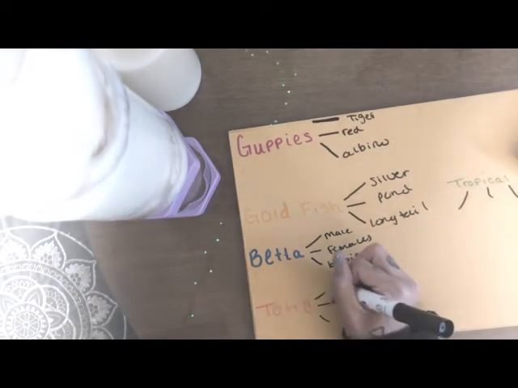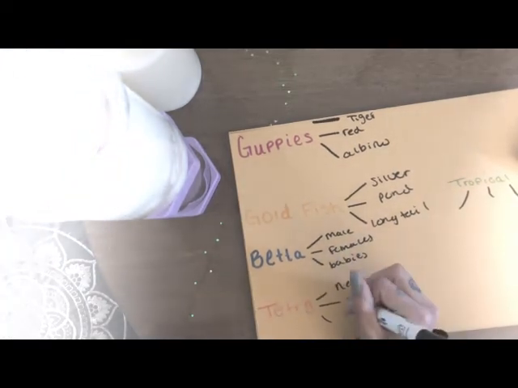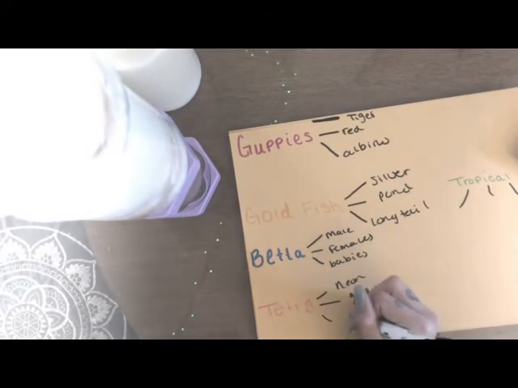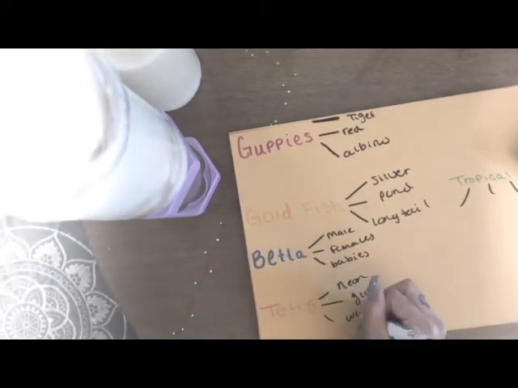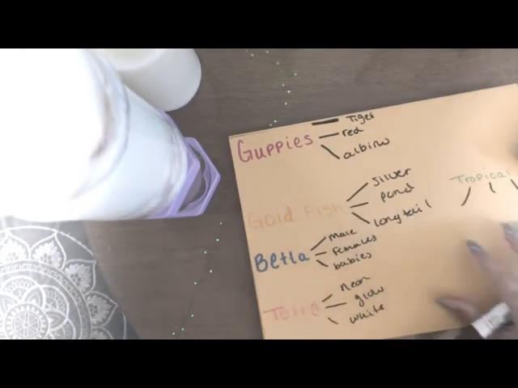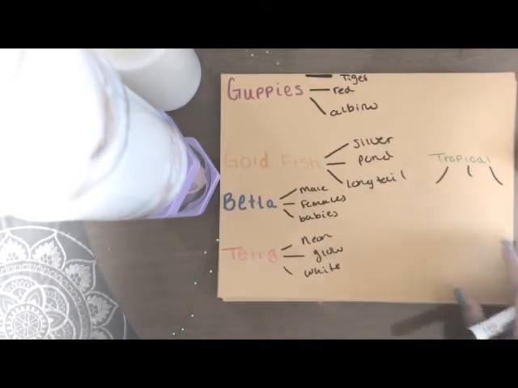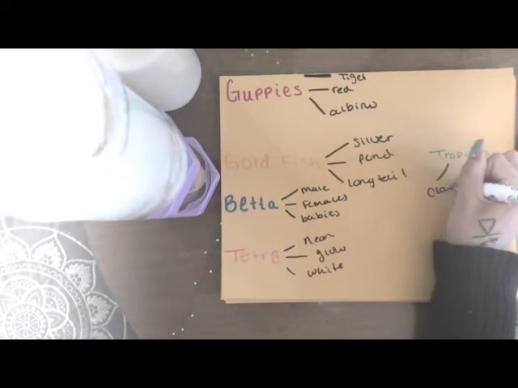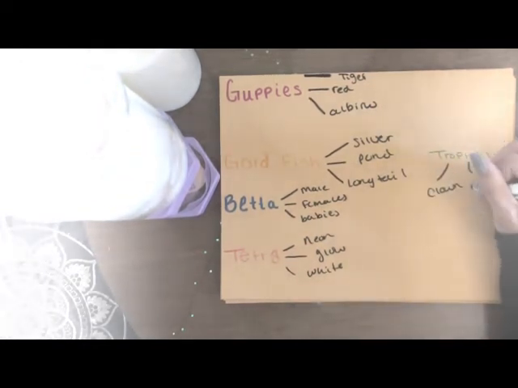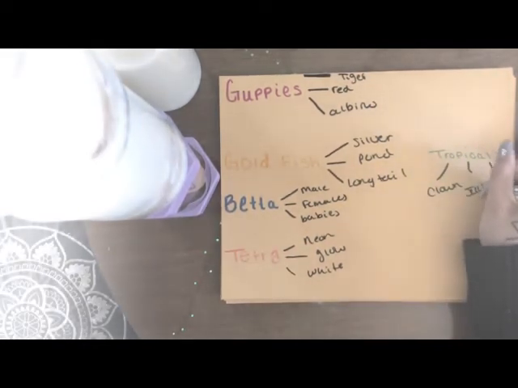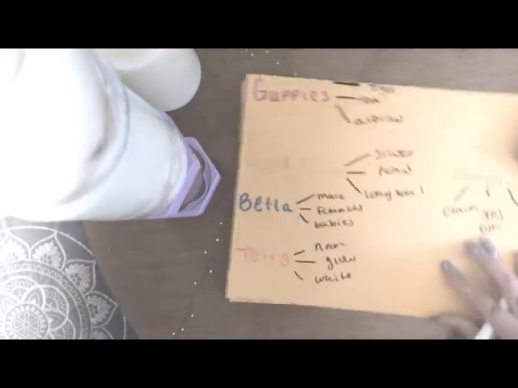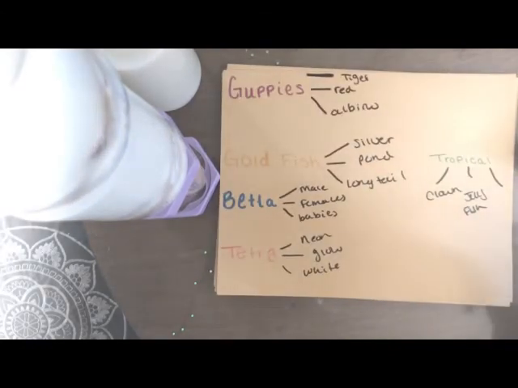Our tetras, we would have neon tetra, glow, and white. For our tropical fish, we would have clownfish, jellyfish, and starfish. Let me see how I can fit it on there.